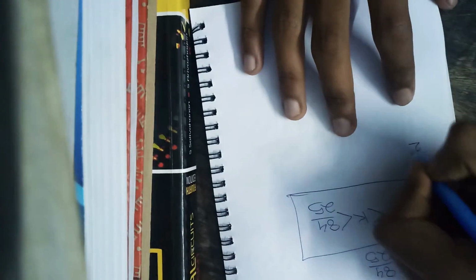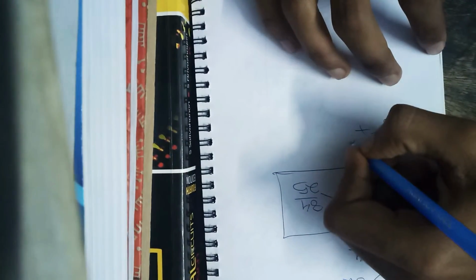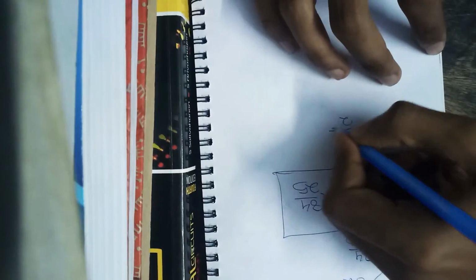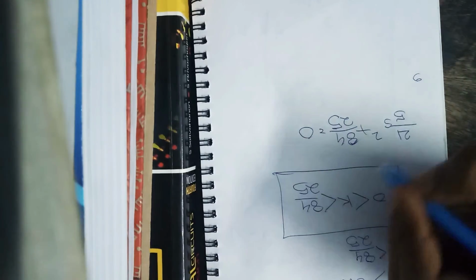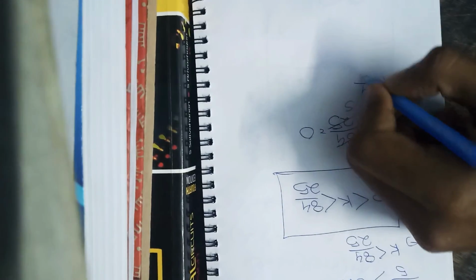21 by 5 into s square plus 84 by 25 will be equal to 0. So cutting it, s square plus 4 by 5 equals 0, or s square equals minus 4 by 5, or s is equal to plus minus 2 by root 5 into j.